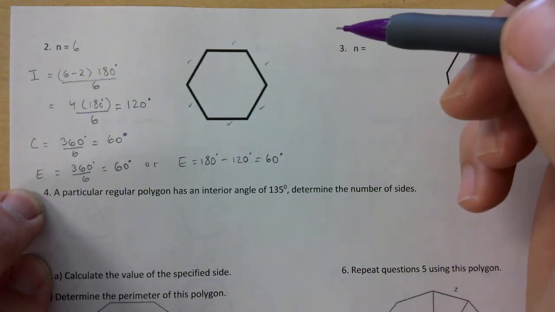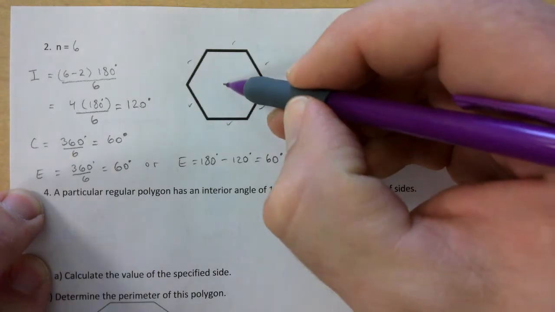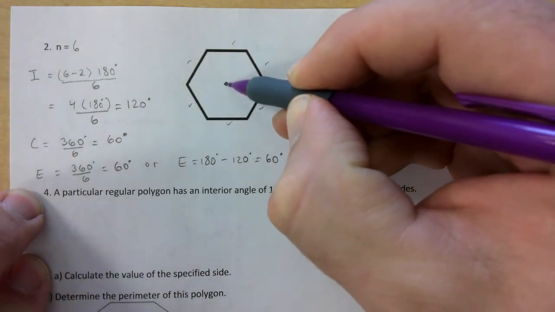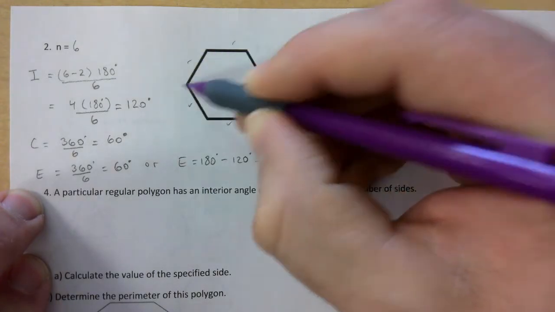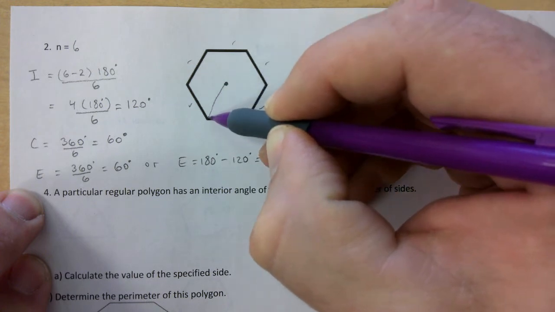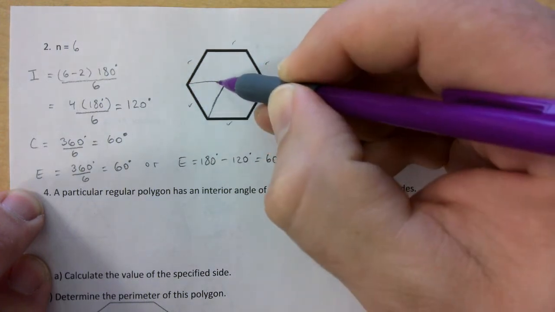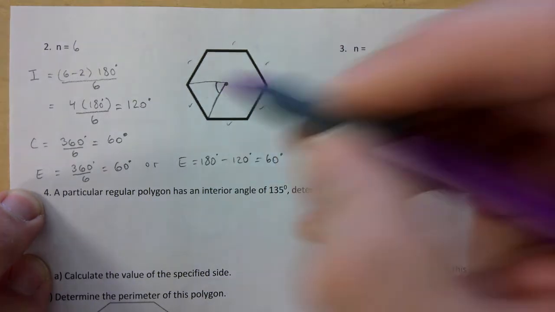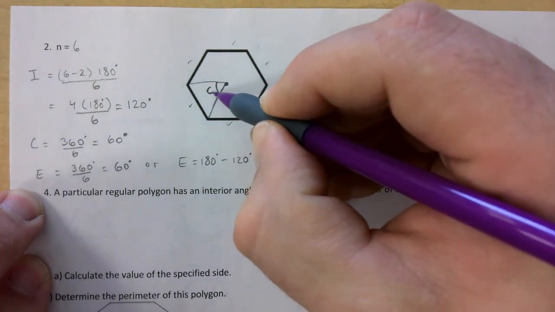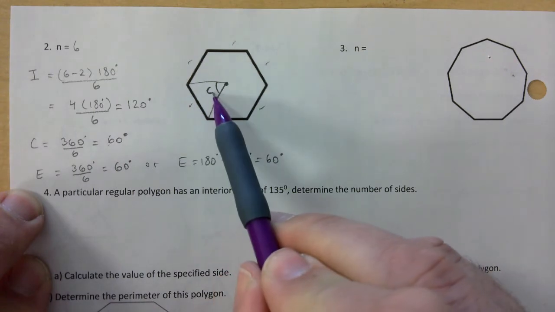Right. And then you find the center. Go to any 2 consecutive corners. If you want to go here and here, then you make an arc between those 2 legs you drew, and you put a C there. So that'd be 60 degrees in there.